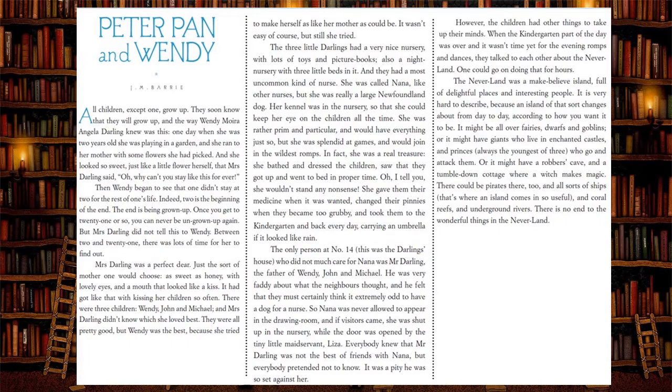Let's now have a look at the extract, Peter Pan and Wendy. All children, except one, grow up. They soon know that they will grow up, and the way Wendy Moira Angela Darling knew was this. One day, when she was 2 years old, she was playing in a garden, and she ran to her mother with some flowers she had picked. And she looked so sweet, just like a little flower herself, that Mrs. Darling said, "Oh, why can't you stay like this forever?"